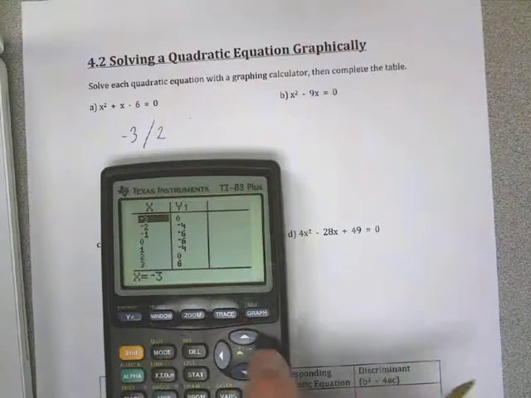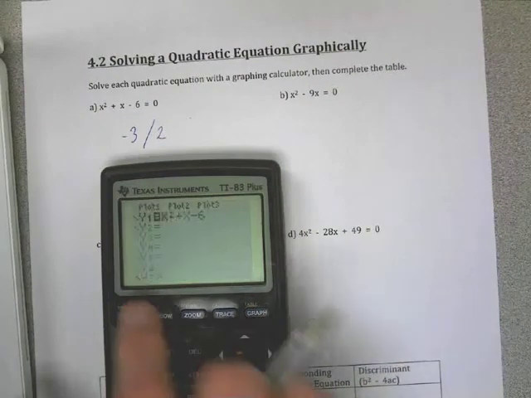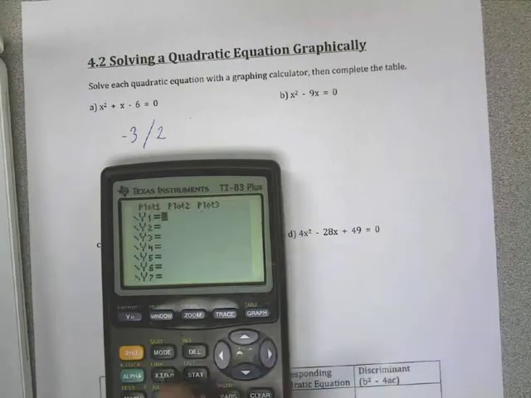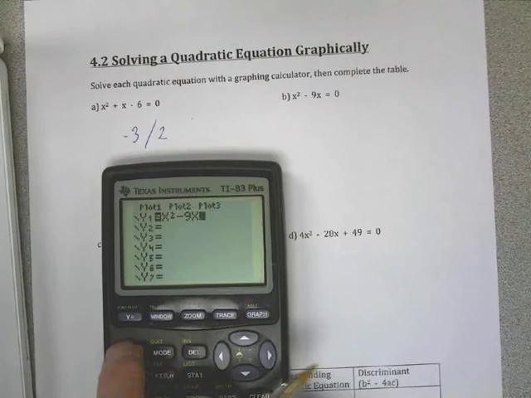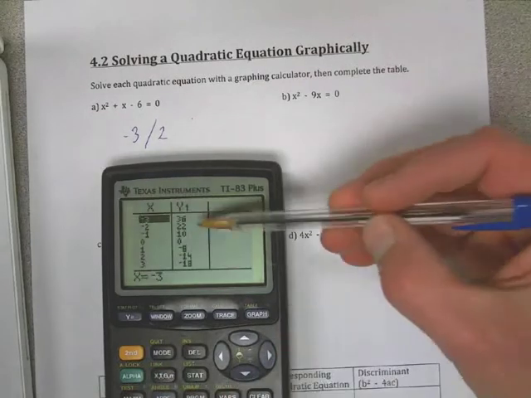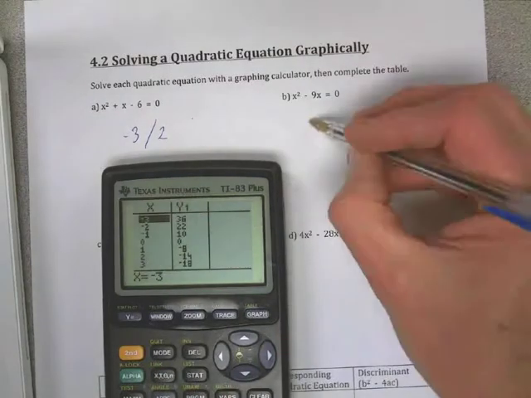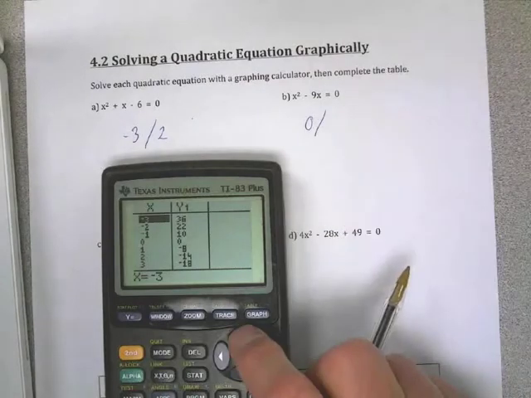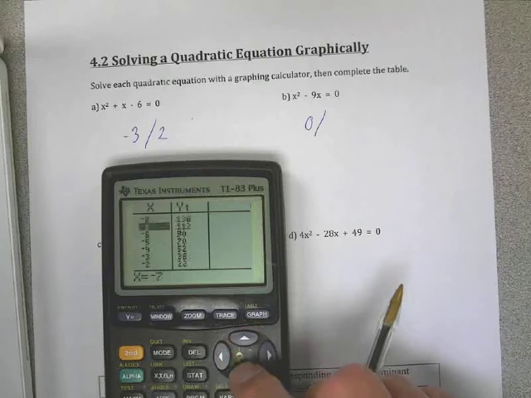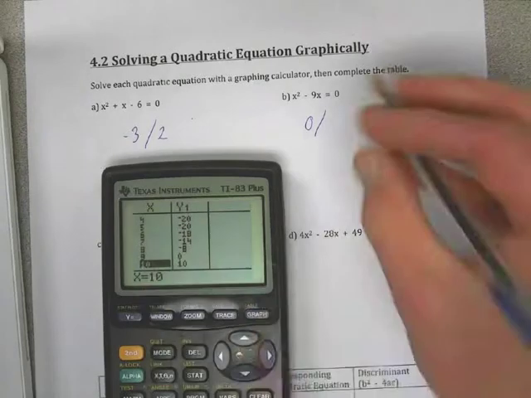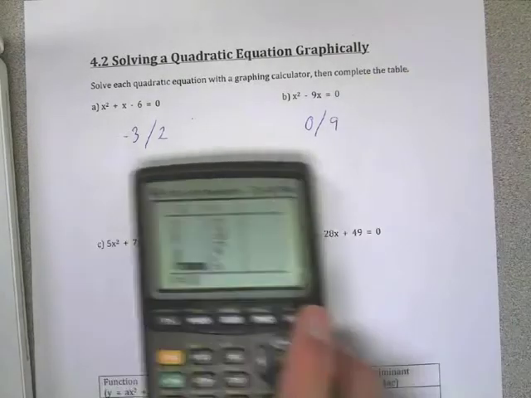And then I do the same. I go to that and I do x squared minus 9x, and I want to see the answers to that one. Once again, I'm looking for 0 here. I can see one answer is 0. And I see another answer. Nothing up there, so I look down here. Oh, it's getting lower. And there's the other answer, 9.